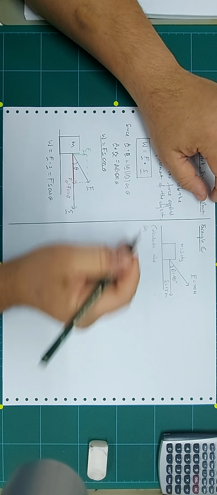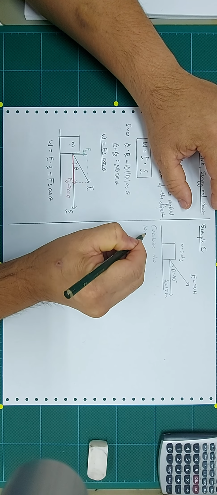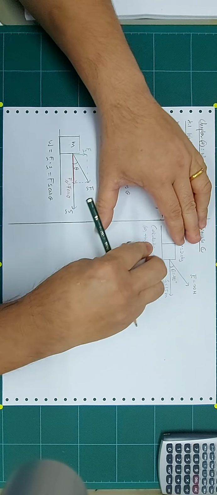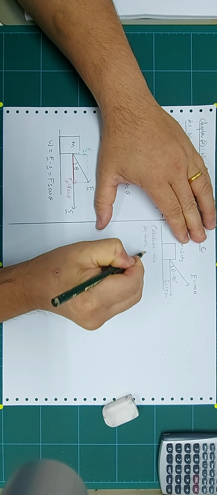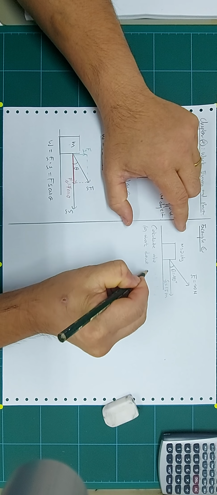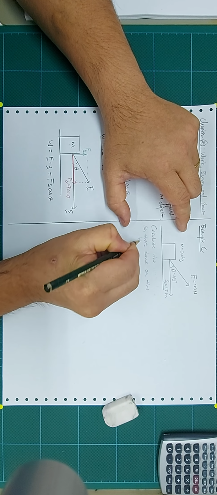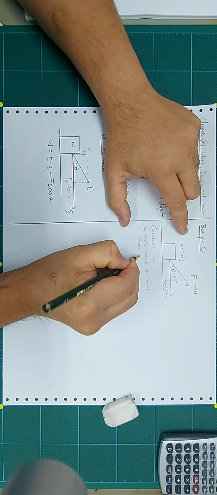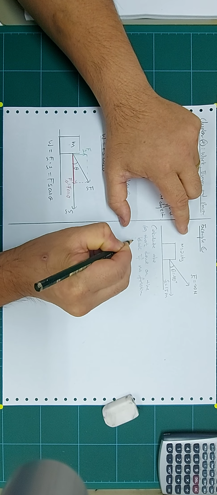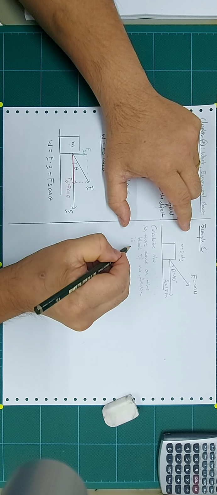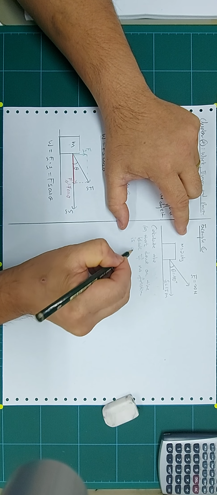Number A, calculate work done on the block or the object if no friction is existing.